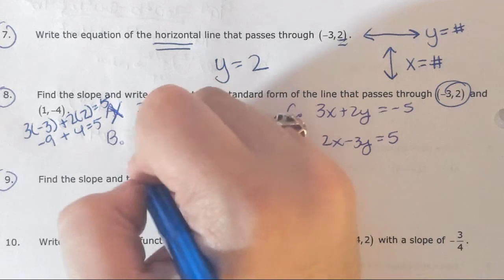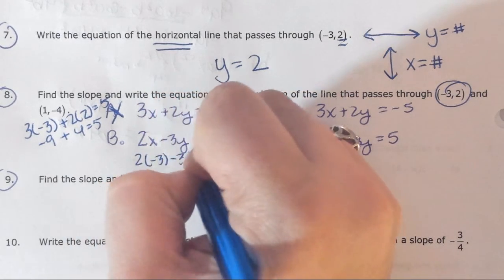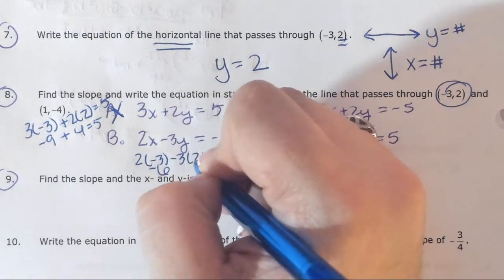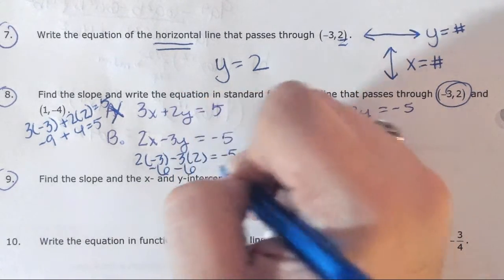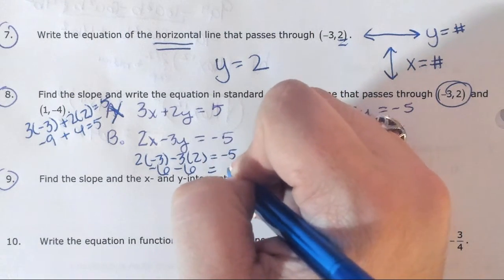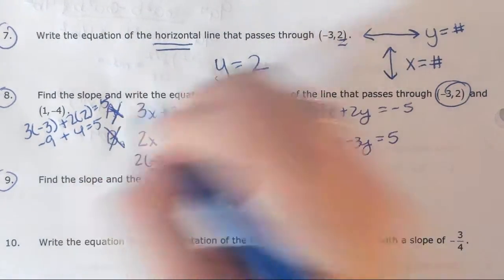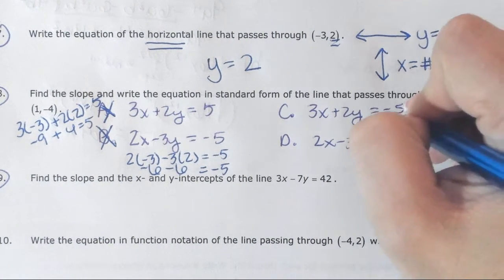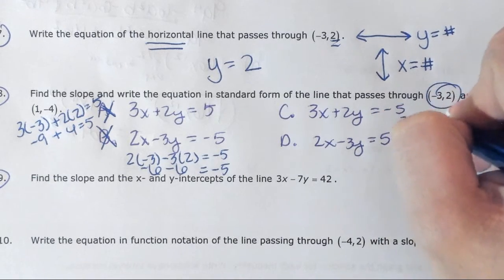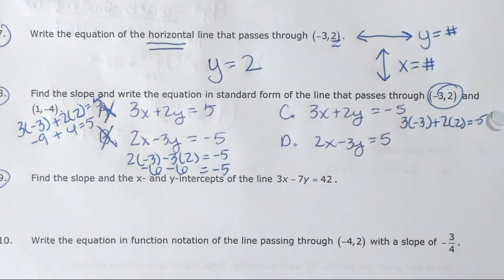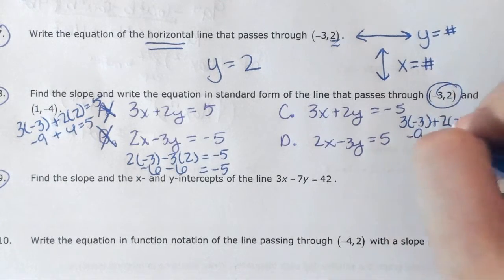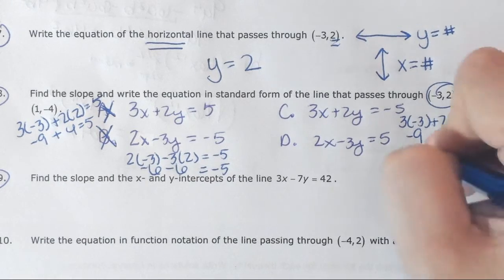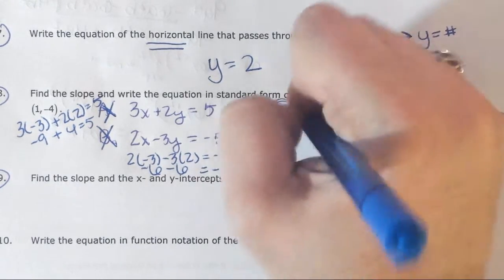So then we go to the next equation. 2 times negative 3 minus 3 times 2, and see if that gives me negative 5. 2 times negative 3 is negative 6. 3 times 2 is 6, so negative 6 minus 6 is going to give me negative 12, which does not equal negative 5. So that is wrong. So then we come over here to C. 3 times negative 3 plus 2 times 2, and see if that gives us negative 5. So 3 times negative 3 is negative 9. 2 times 2 is 4. When I add 4 to negative 9, I get negative 5. So this one is, in fact, a true statement.